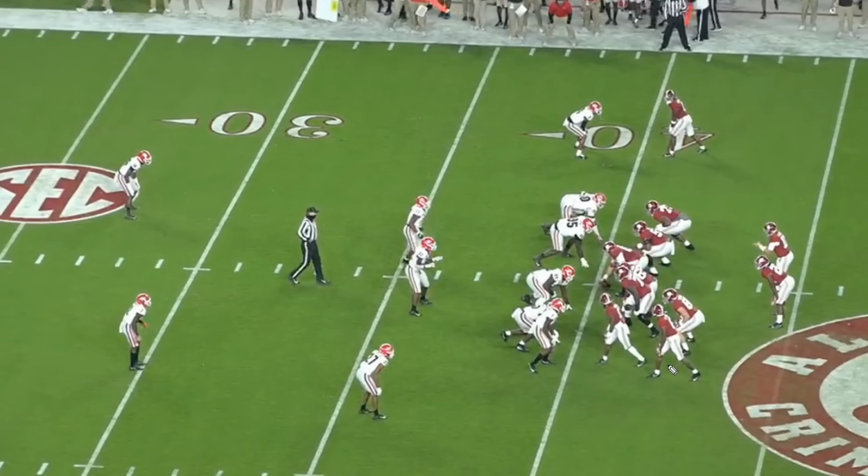Again, Alabama does a great job using a bunch of their formations. Everybody's top of mind right now with what's going on with them being the national championship. But right here, clean, easy way to see 7 people on the line of scrimmage, 4 in the backfield.